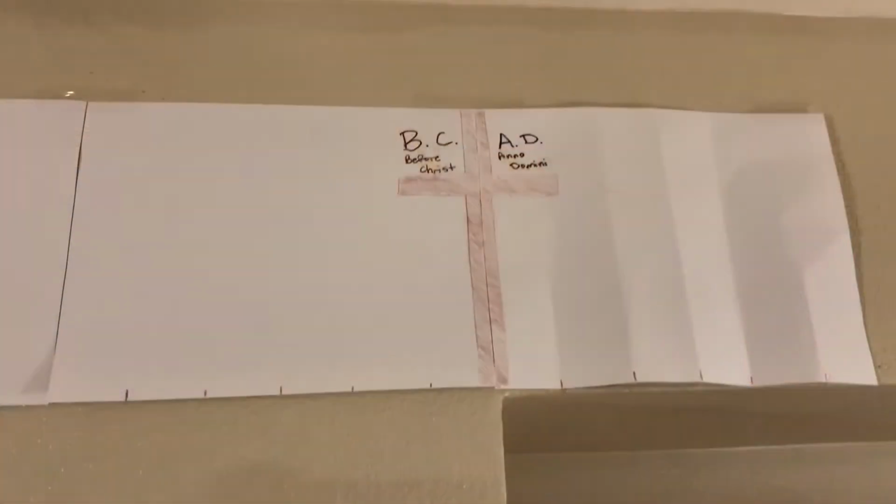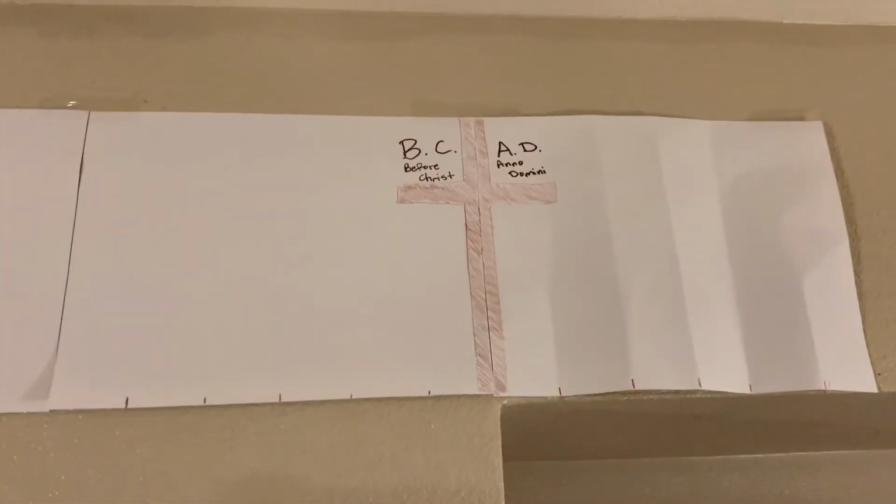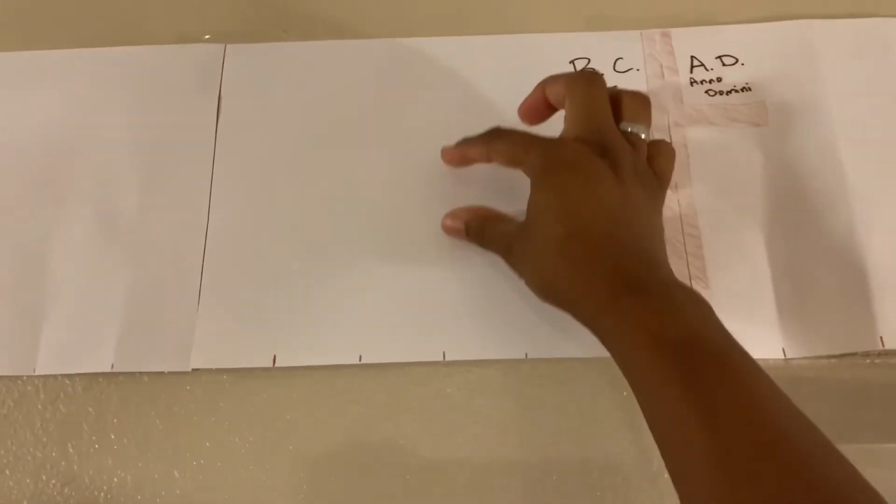So we were studying in our history book about BC, before Christ, and AD, Anno Domini, in the year of our Lord. And so we have put together our timeline split at the cross so we can see everything before Christ and everything after Christ. I folded a piece of paper in sixths so that we had 6 even slots, and each slot is a 100-year period. So I'm going to put things that happened earlier in that 100-year period in the top quarter, and so on and so forth.